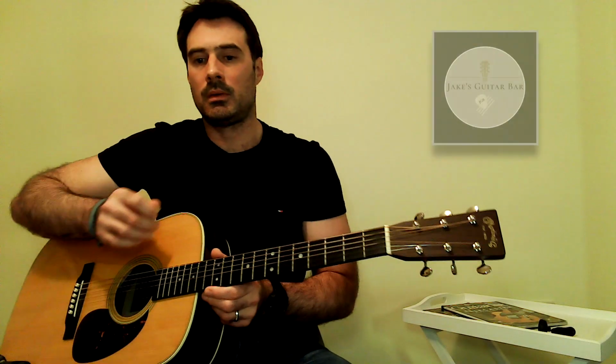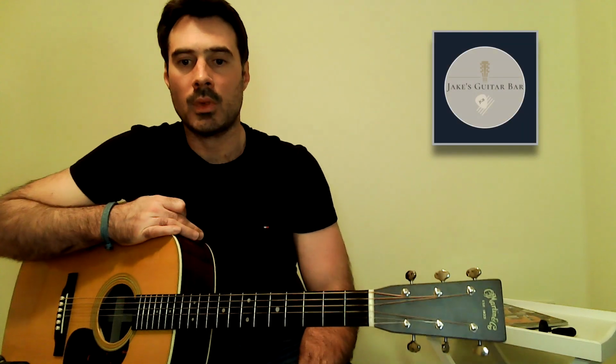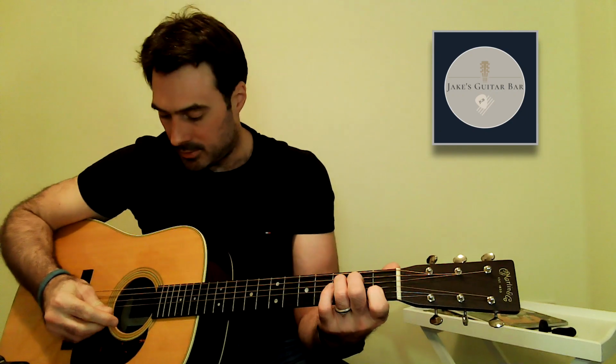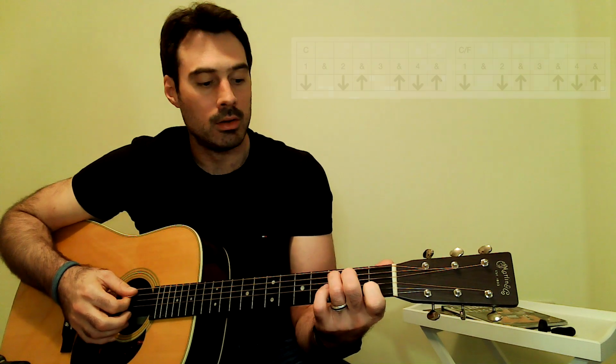So, start of my example of Half the World Away from the intro. You've got 2 chords. You've got C and a C over an F. So the first bar is a C and the second bar is a C over an F, and the count is 1, 2 and 4 and that's the same for both bars, and that sounds like this, as you can see in the graphic.